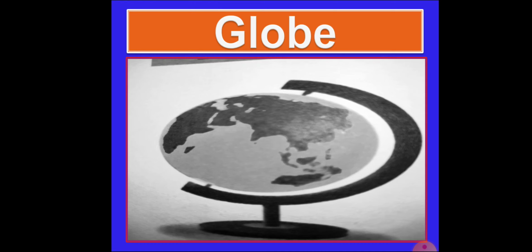By this model we can rotate the shape of the earth and see the exact location of any place.